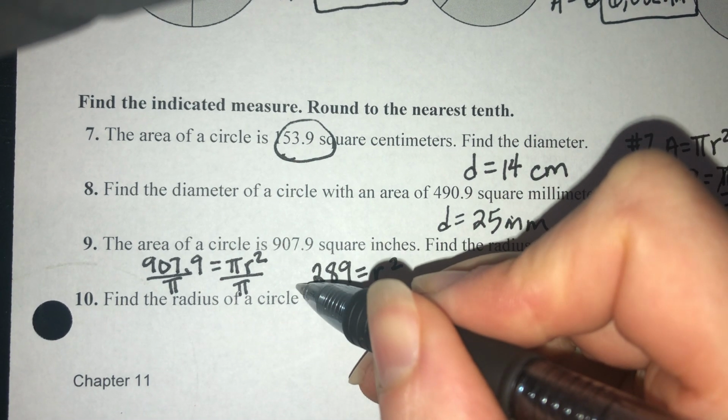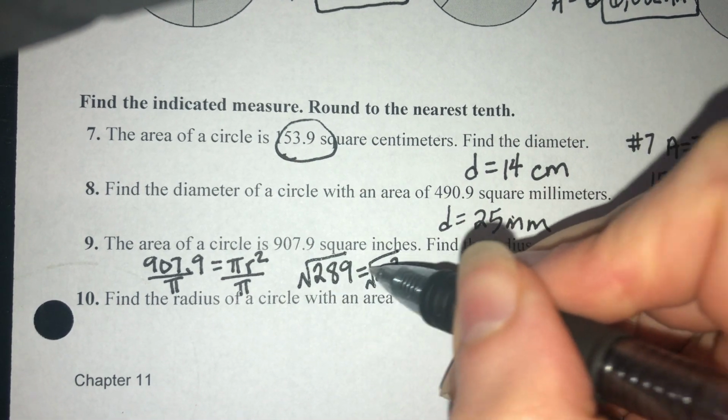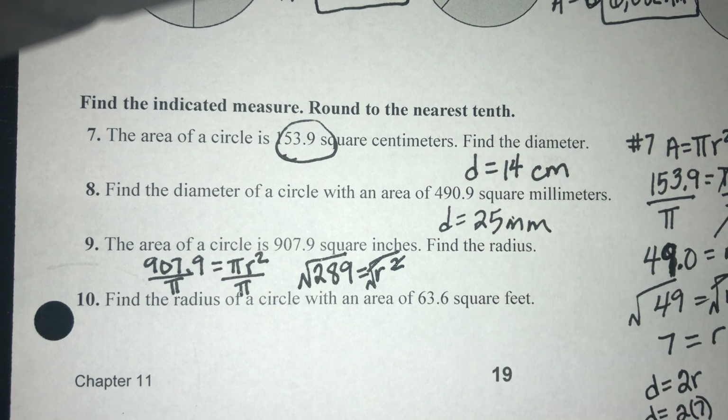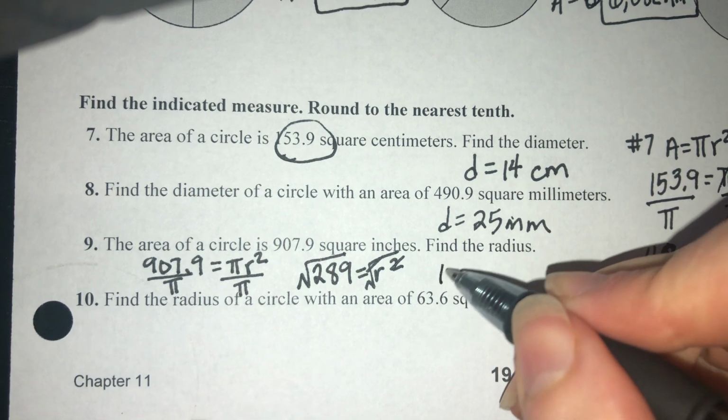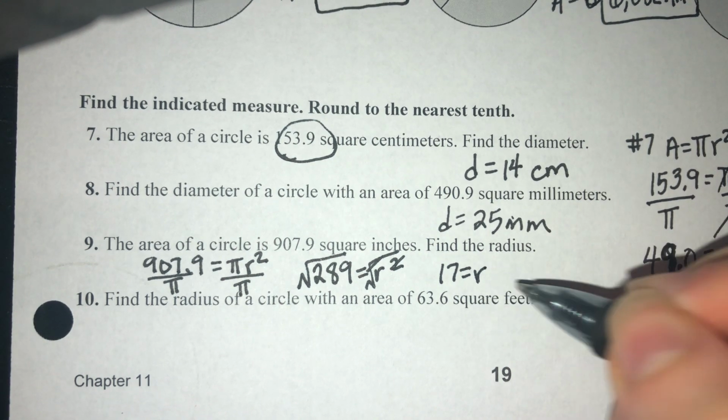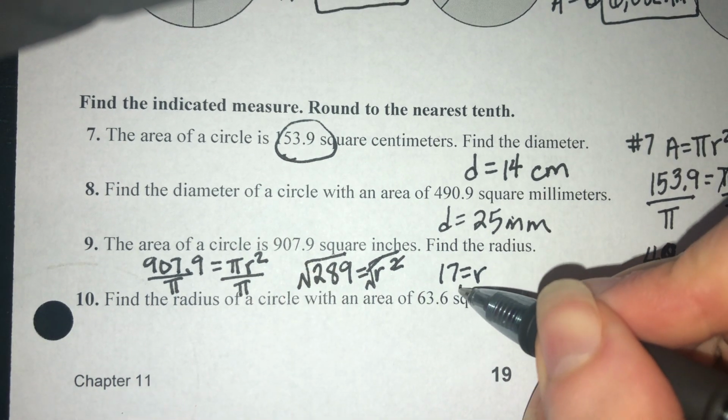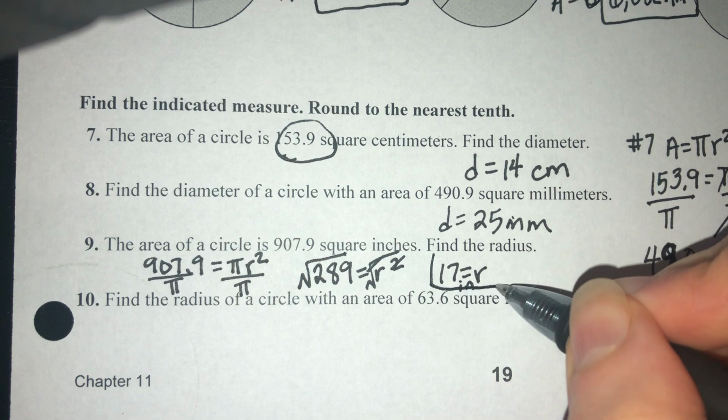So then we're going to take the square root on both sides to get r by itself, and the square root of 289 is a nice number, 17. 17 inches is the length of the radius.